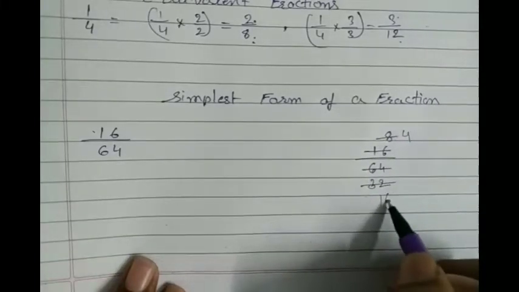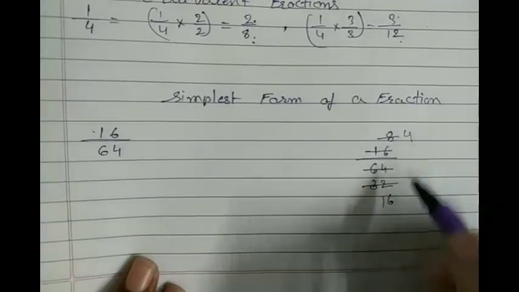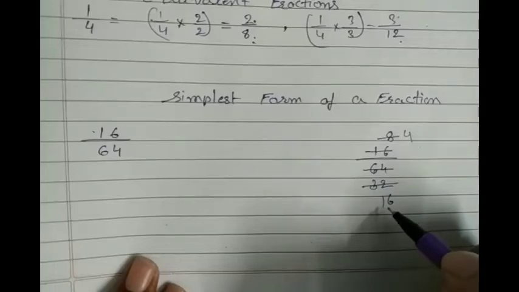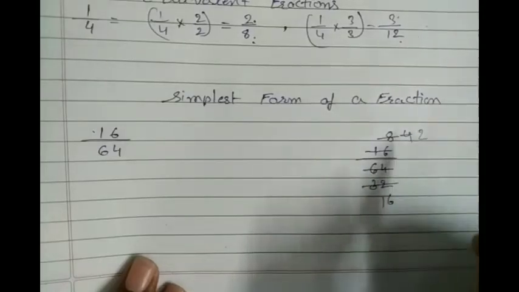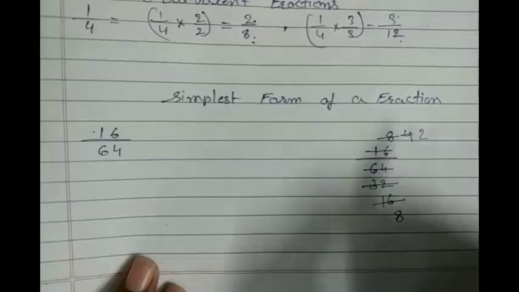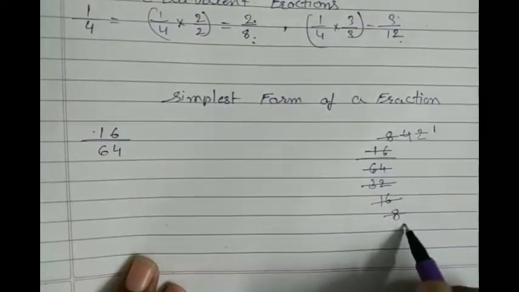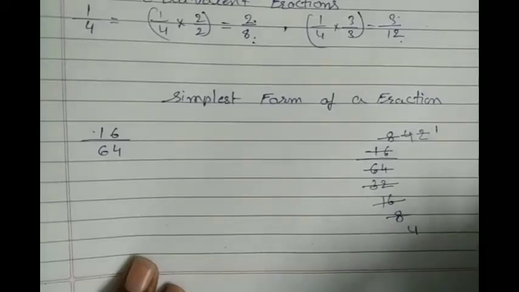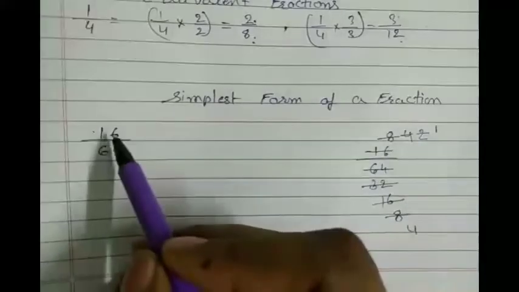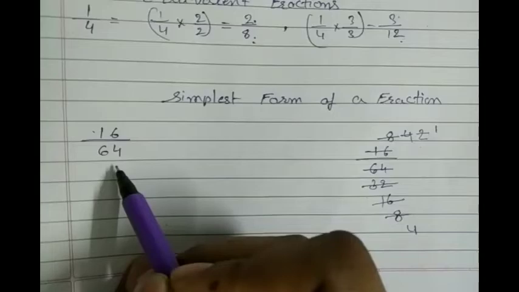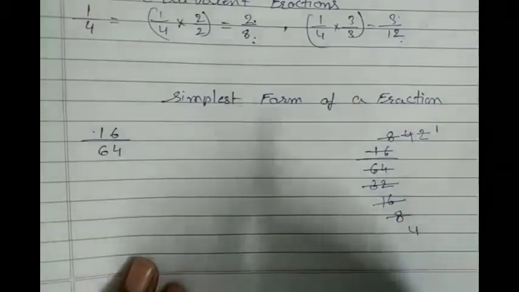Here we get 16. Now 4 and 16 are both divisible by 2. We divide by 2, we get 2 and 8. Now cut 2 by 2 one time, it is 4 times. So when we divide both numerator and denominator by the same number, the last answer we get is the simplest form.